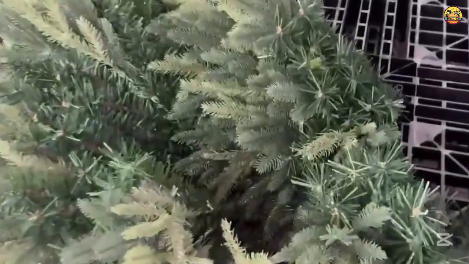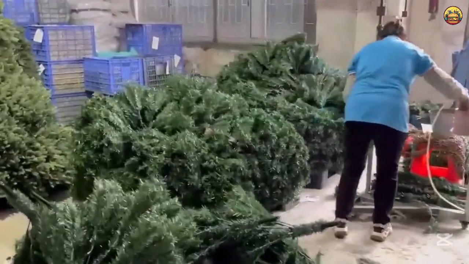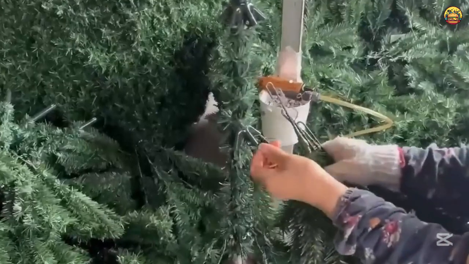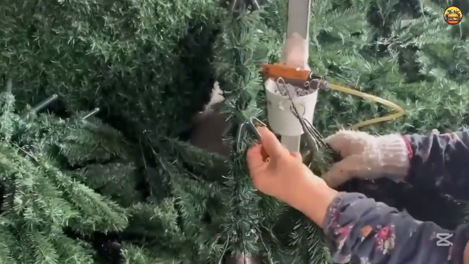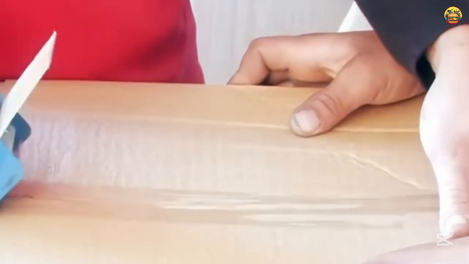In the final stage, every tree undergoes an inspection. This process checks the strength of the attachments, the uniformity of the color, and the stability of the structure. Finished trees are packed into sturdy cardboard boxes. Each box can weigh between 7 and 22 pounds, depending on the size of the tree.